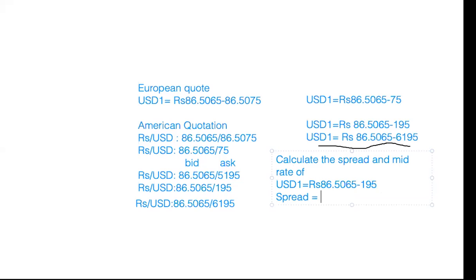Spread is equal to 86.5195 minus 86.5065.